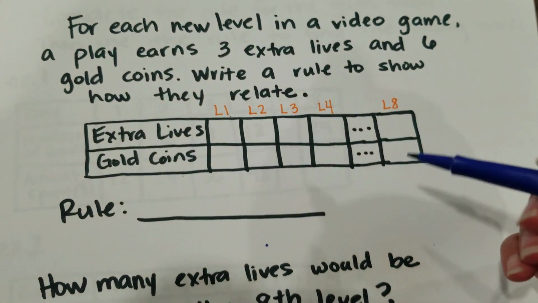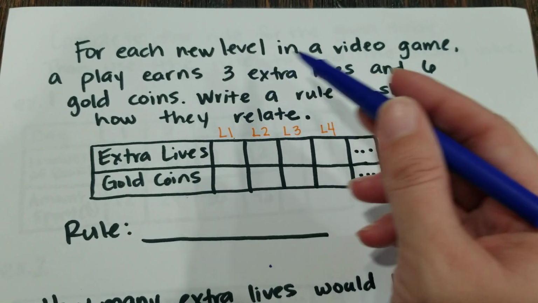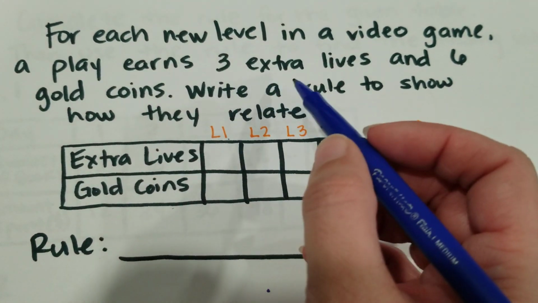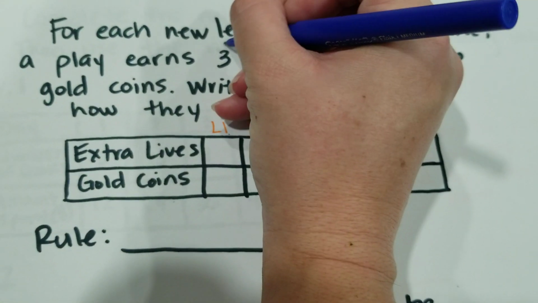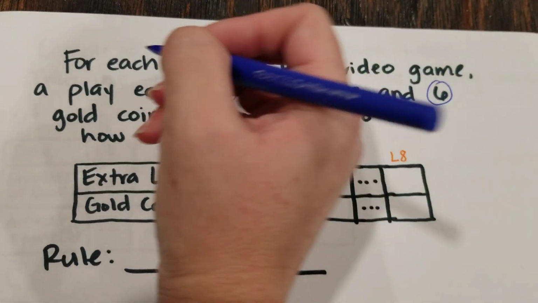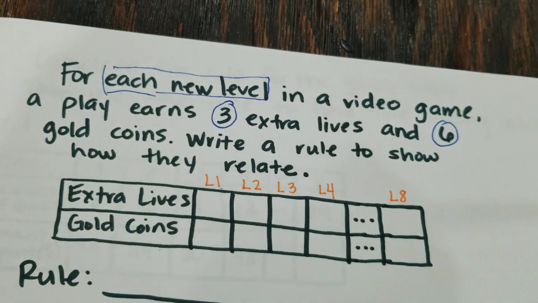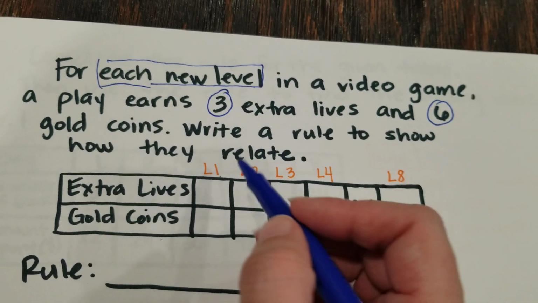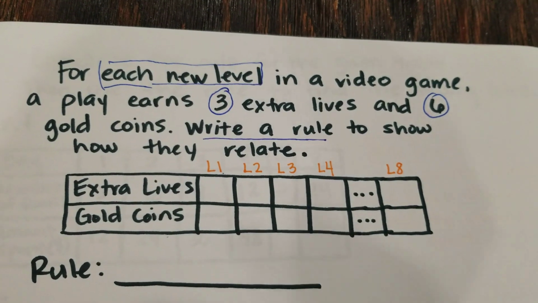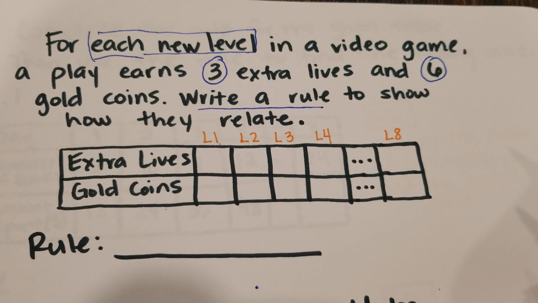We're going to get to level 8 in a minute, and it has to do with the question down here. But let's go ahead and fill in these first 4 levels using the data from the word problem to create a rule. Okay, so let's circle my numbers. I get 3 extra lives, 6 gold coins for each new level. And I want to write a rule. So there's no question to underline, but it is telling me what I need to do. I need to write a rule to show how these numbers relate after I fill in the table, of course. Okay, we got 3 extra lives, 6 gold coins.